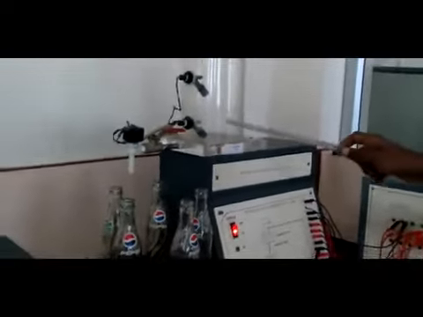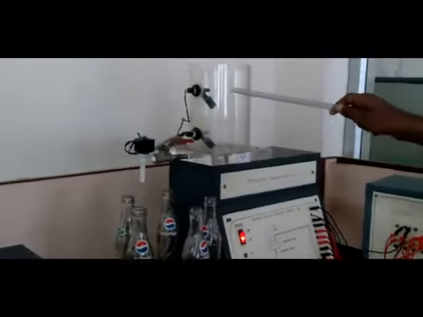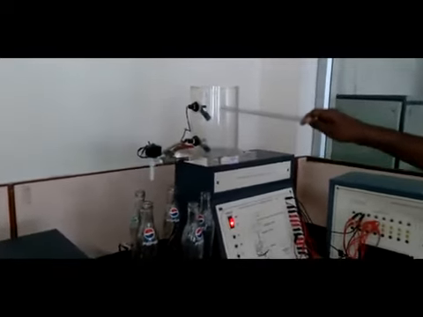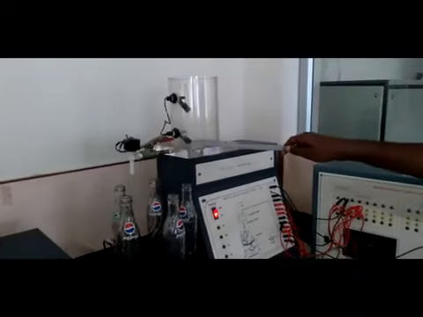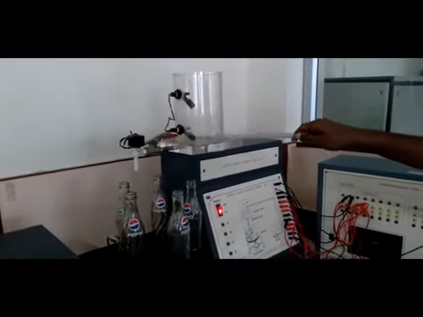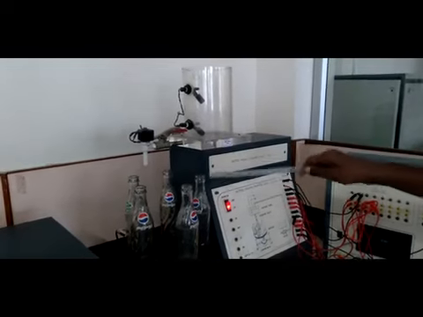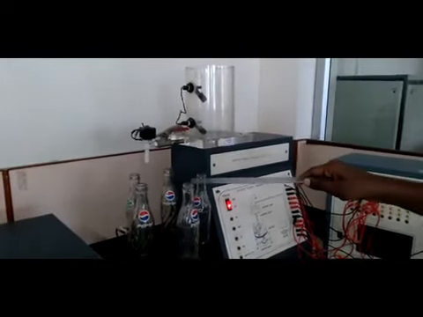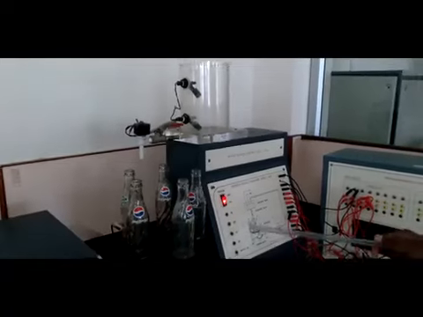So we will see this first: what are the sensors available? We have high level and low level sensors in the overhead tank. These high level and low level sensors are equipped so that we get a constant flow of water, or any material, to the bottling station.